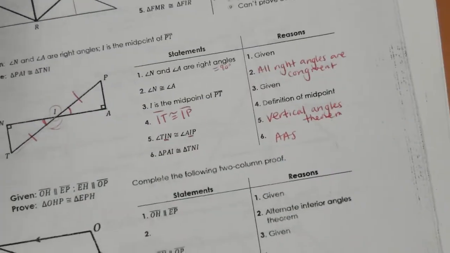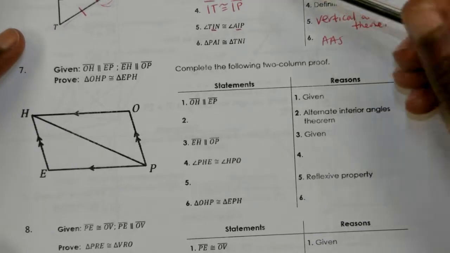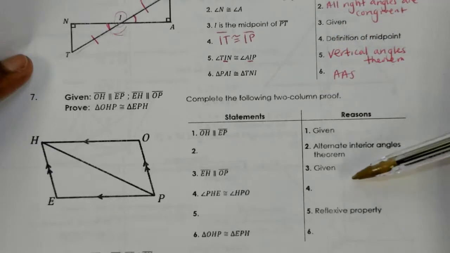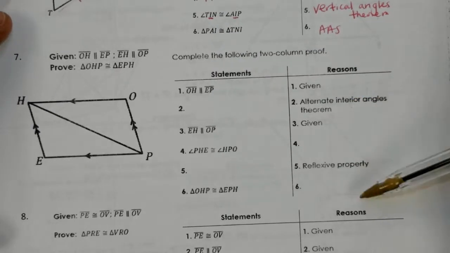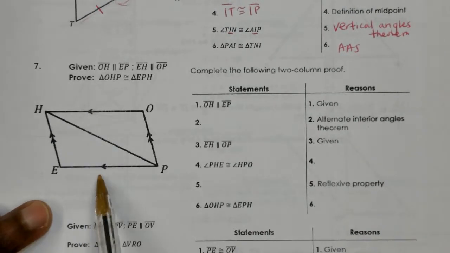Okay, if you need to go through that, pause it, reflect on it. I also want to do one that has the alternate interior. So this one was a good one because it covered both midpoint and vertical angles. This one's a good one because it has the other ones, the reflective property alternate interior. So if O and H are parallel, OH is parallel to EP, those 2 lines are parallel, then the alternate interior angles on those lines.